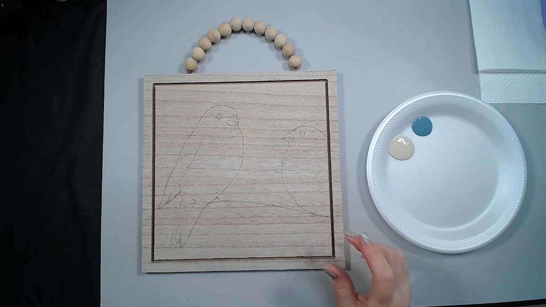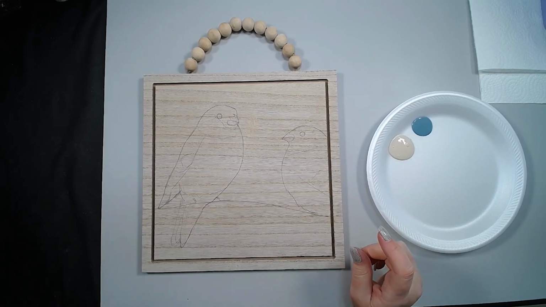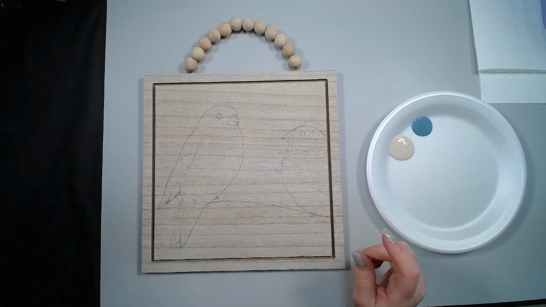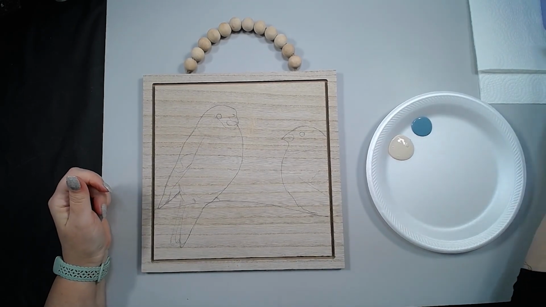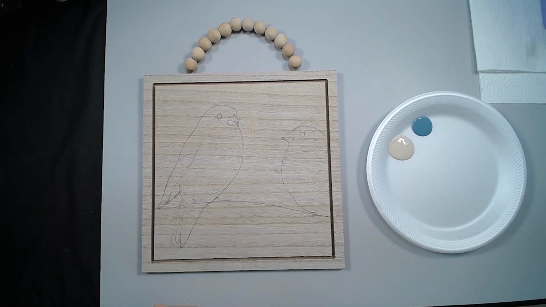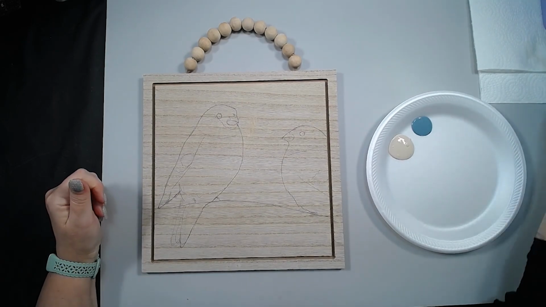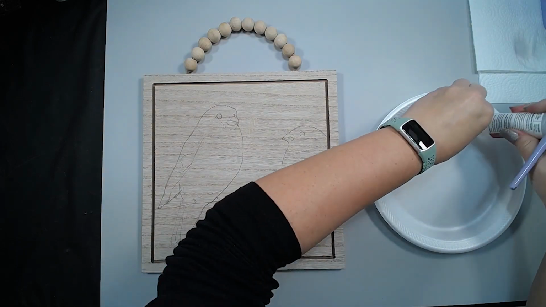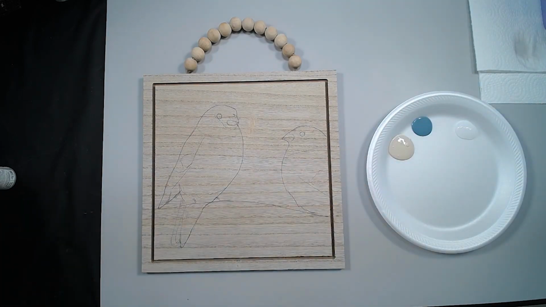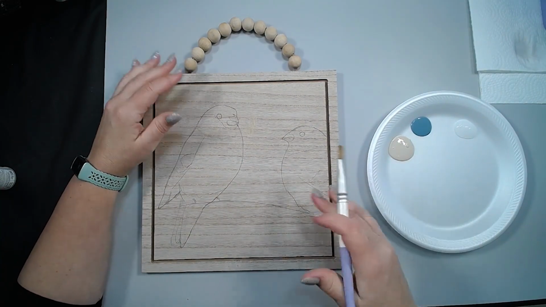And so what I'm going to do with these, let's get a 3/4 flat, and I'm going to get that damp. I'm going to need some floating medium also. Okay, so I'm going to go ahead and start working in the background.